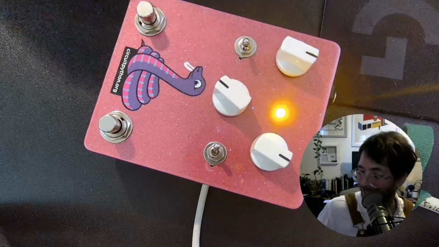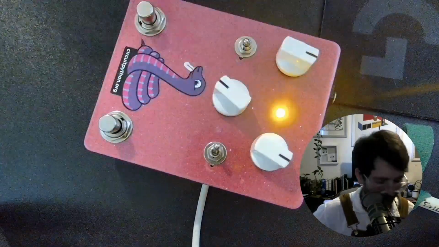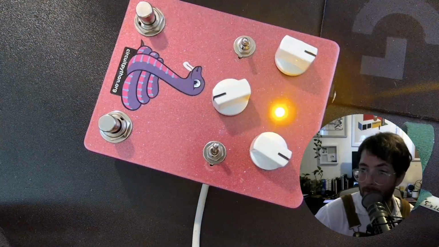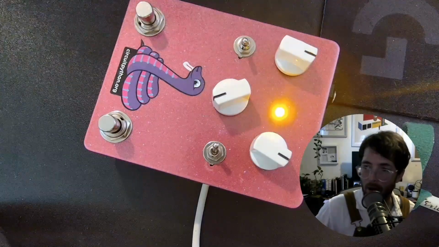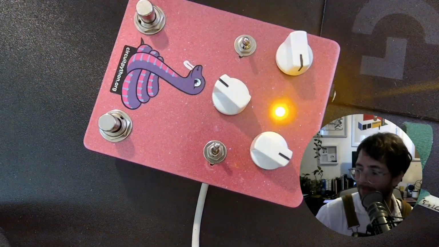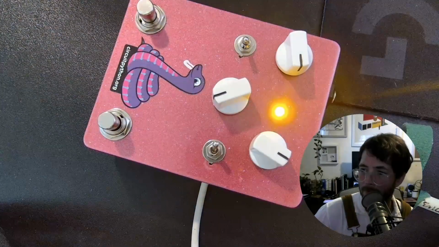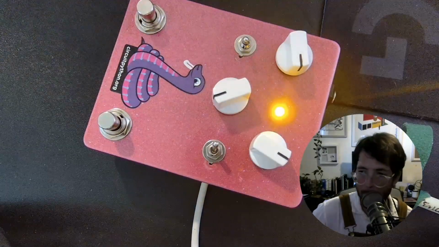Now, it'll have some weird effects every now and then. So let's bring in the damping. This is damping all the way. You see how it's kind of muffled when it comes back? And then let's bring up the damping. Totally different character.